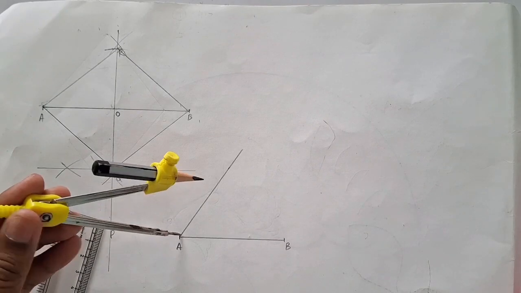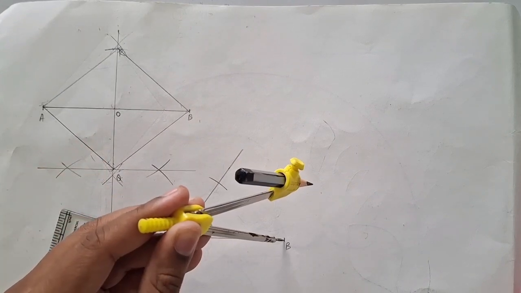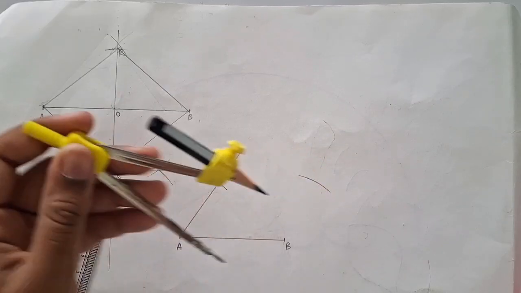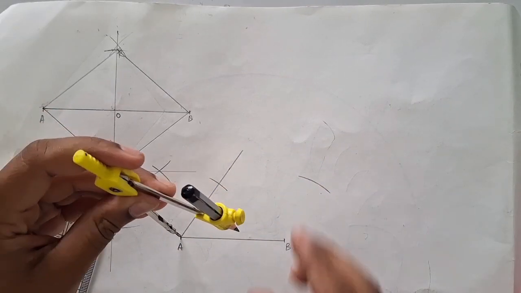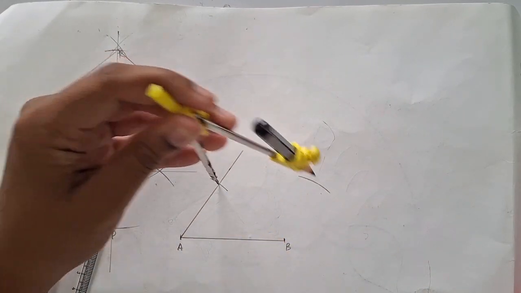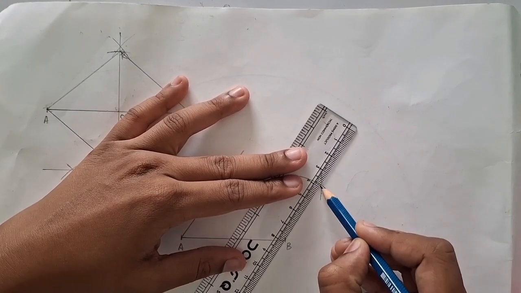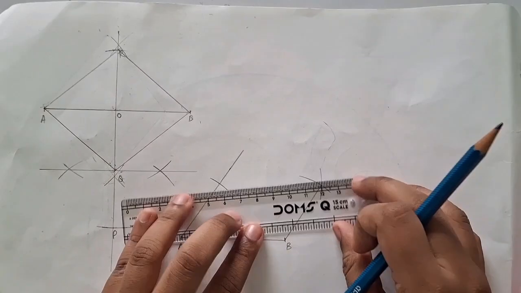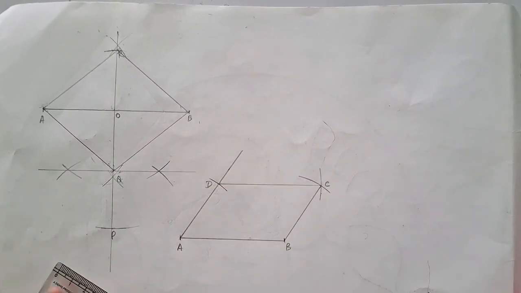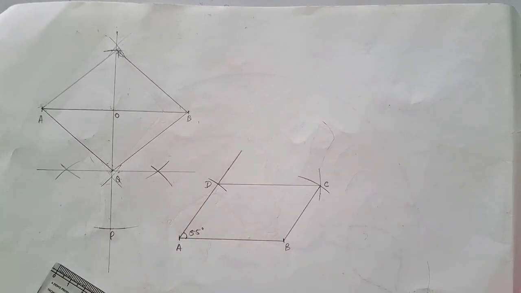So taking the radius of 4 cm in the compass, keeping on point A and point B, I am drawing arcs. Now again I am taking the radius of AB so that I can keep this radius on this point to intersect, to cut this previous arc. Now I will join all the points and ABCD is the required parallelogram with angle DAB as 55 degree.